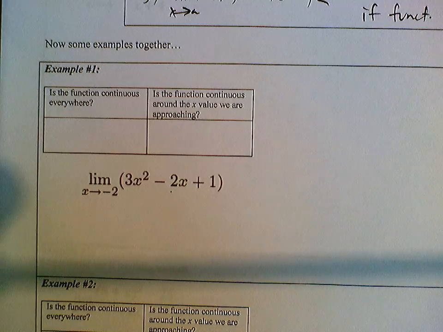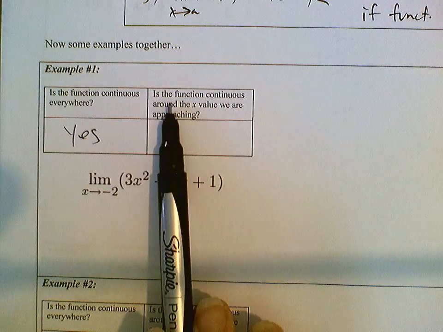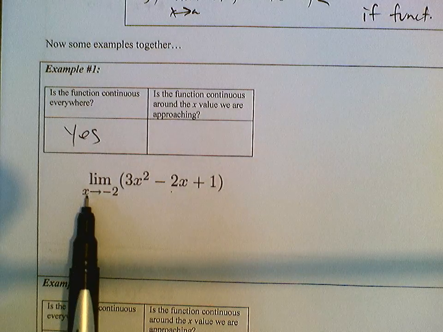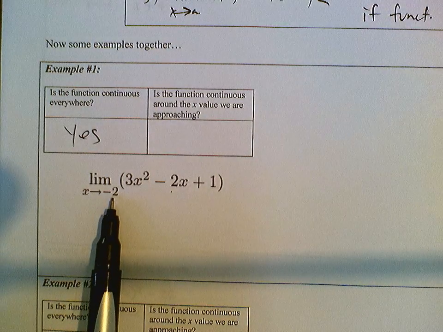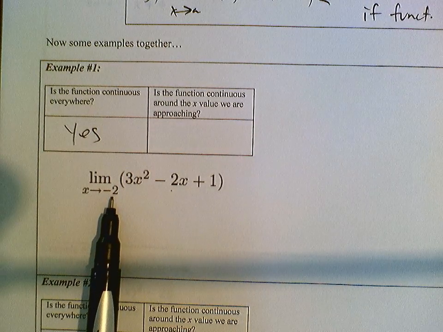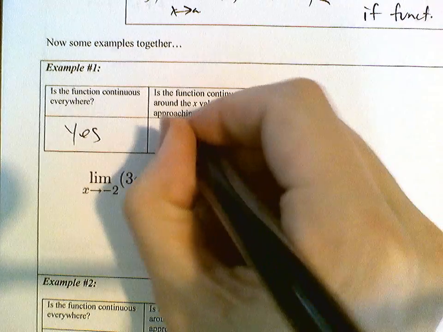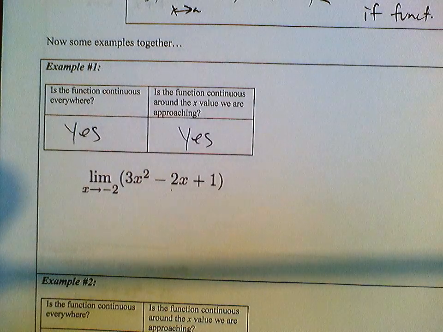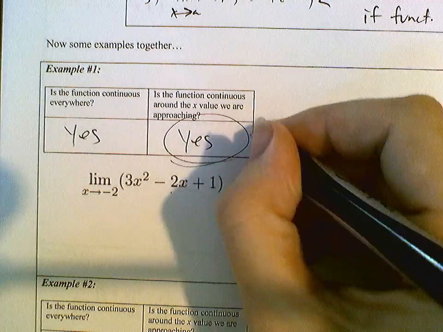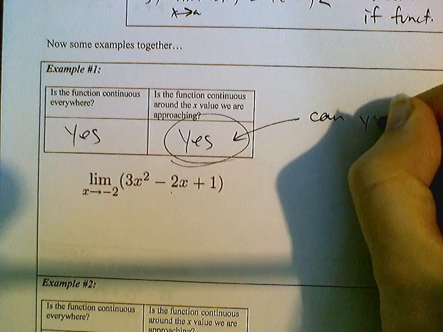So is the function continuous everywhere? The answer here is yes. Now this is a little redundant, but now is the function continuous around the x value we are approaching? So x is approaching -2. So is this function continuous around -2? Well, yeah, it is, guys, because it's continuous everywhere. So that's kind of a no-brainer. So yes.